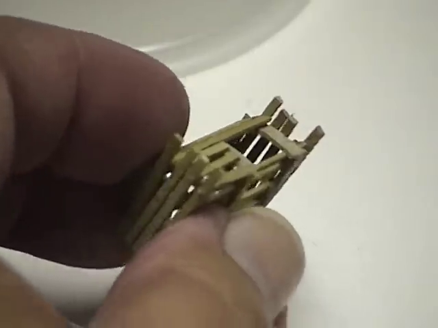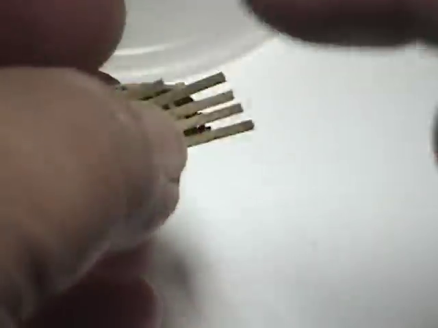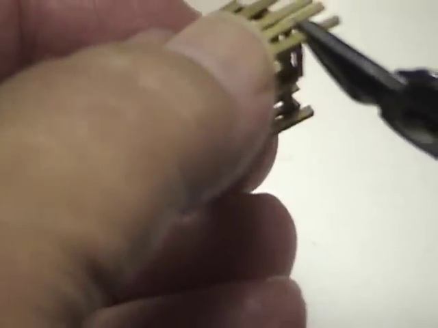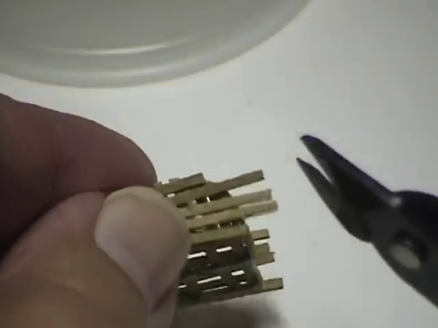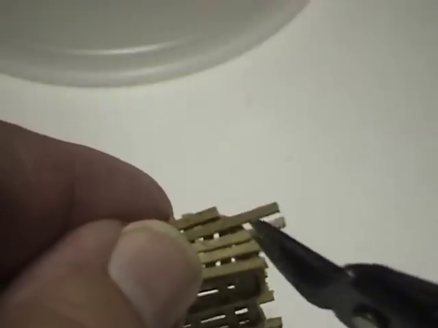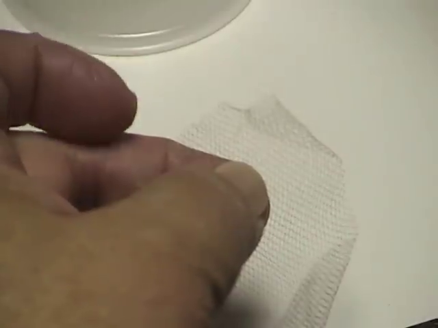When I build models, I generally build 3 or 4 items at a time so that while one piece is drying, I can be working on something else. Well, see, rather than fitting those to exact length, I find it's much easier just to glue long pieces on than taking some rail nippers or flush cutting dikes, trim away the excess.